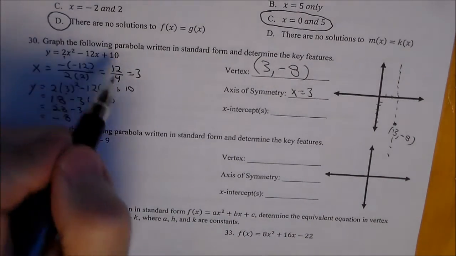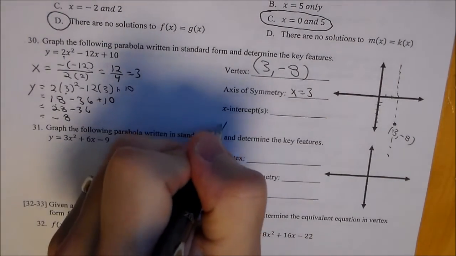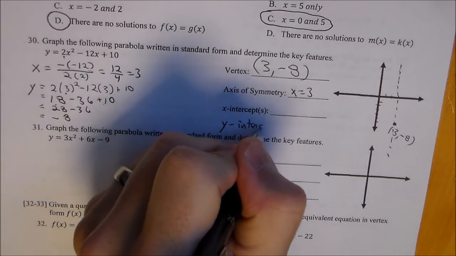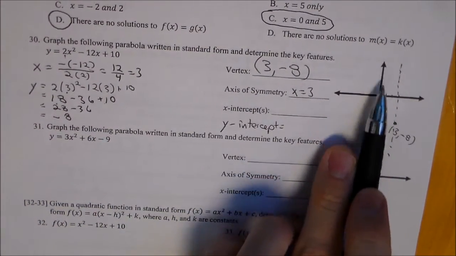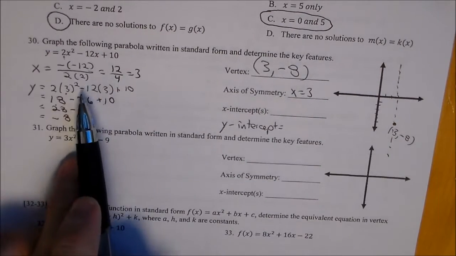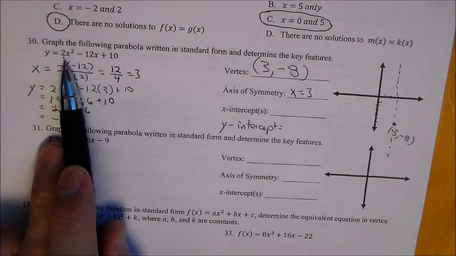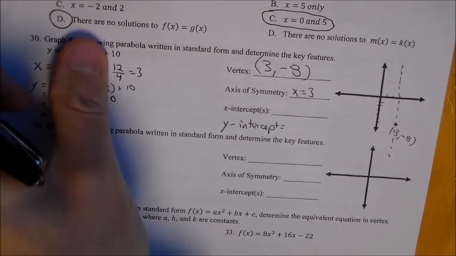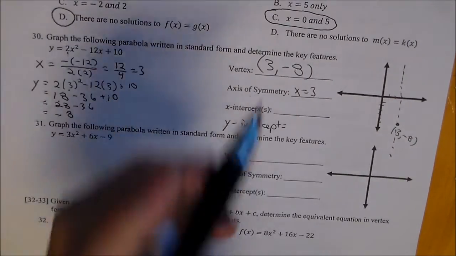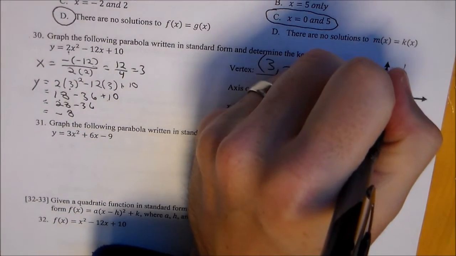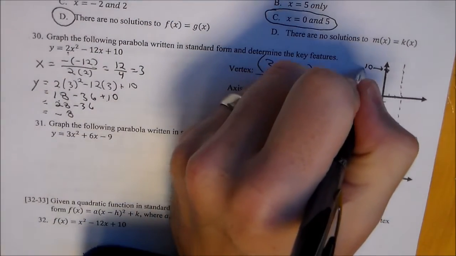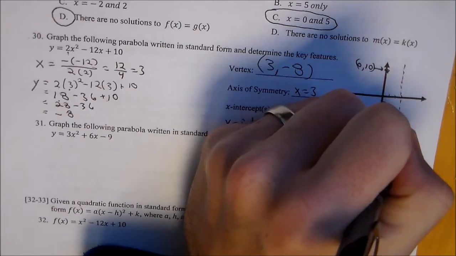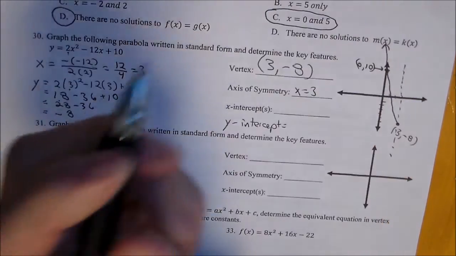But first, I can find the y-intercept really easily. The y-intercept is this line. This line is when x equals 0. If I go to this equation, and I make all the x's 0, which are those two, I'm left with just a 10. That is actually our y-intercept. So right here at 10 is the y-intercept. It's actually the point 0, 10. So the parabola goes through that point.